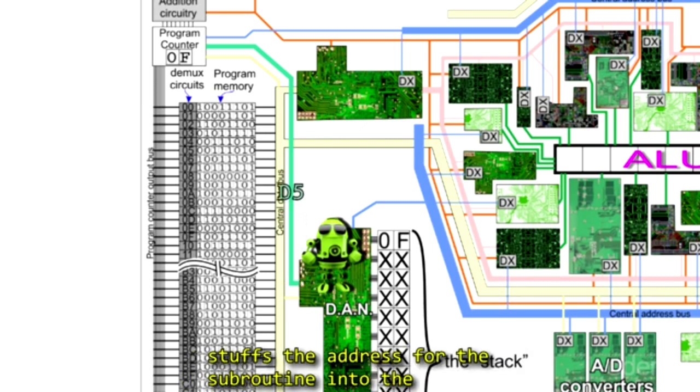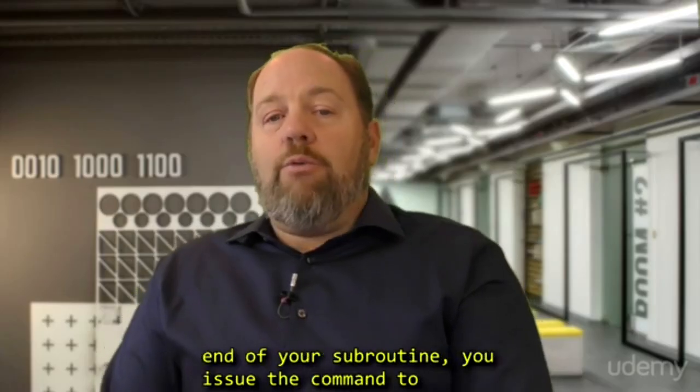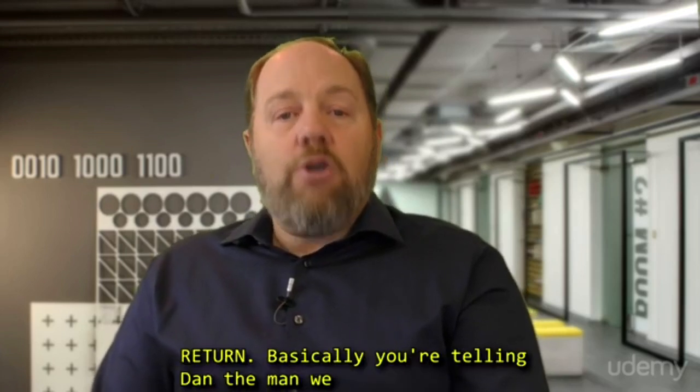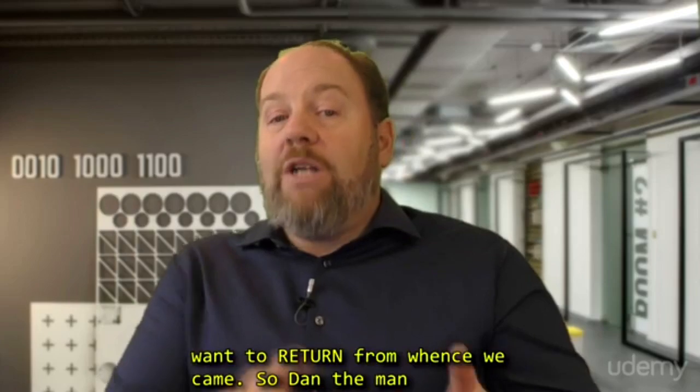Dan the Man then stuffs the address for the subroutine into the program counter, so now the microprocessor starts to run the program stored at hex address D5. At the end of the subroutine, you issue a command to return. Basically, you're telling Dan the Man you want to return from whence we came.